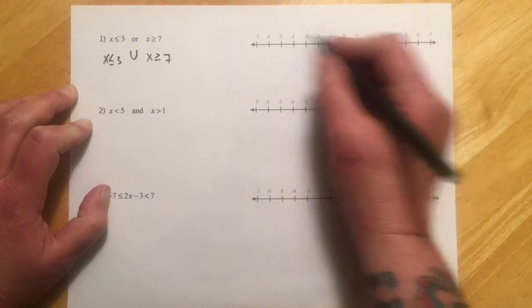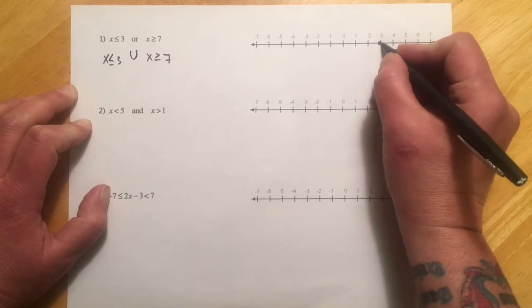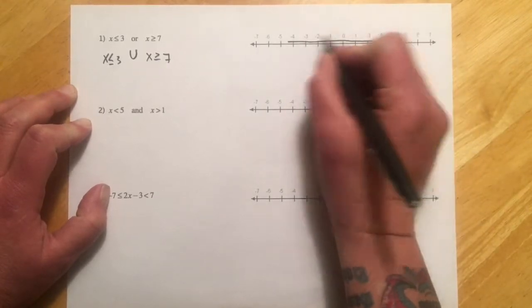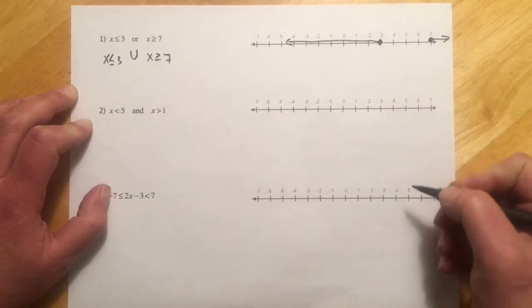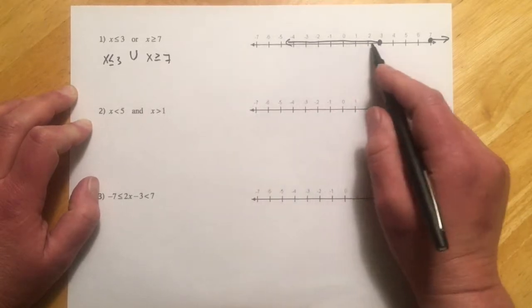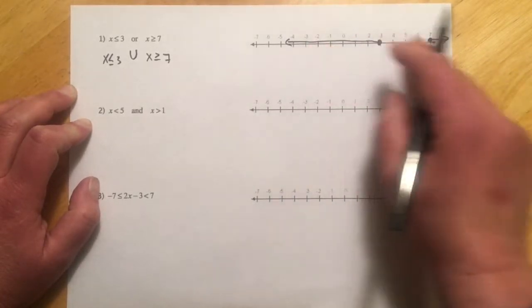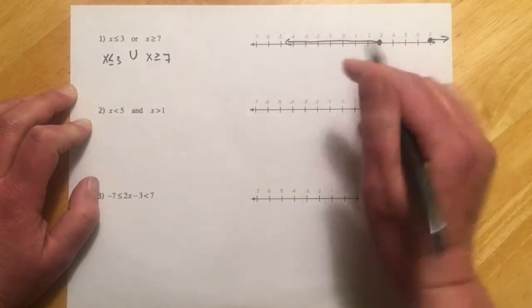We just come over the graph and graph each of these intervals separately. So we're going to have 3 here going that way, and we're going to have 7 there going that way. And so what this or says is it's this stuff over here or that stuff over there. So it's just the way that we paste together an answer that has two separate intervals.